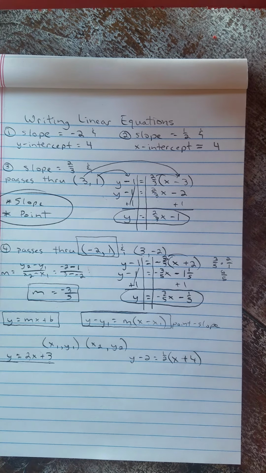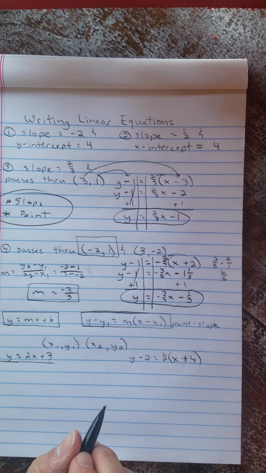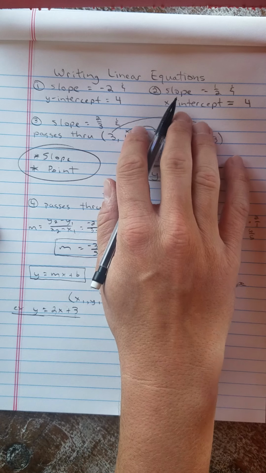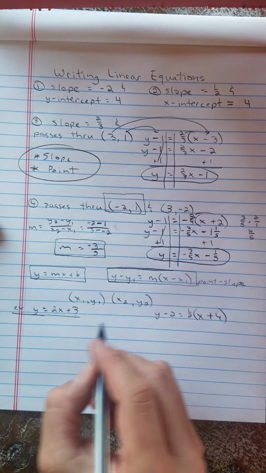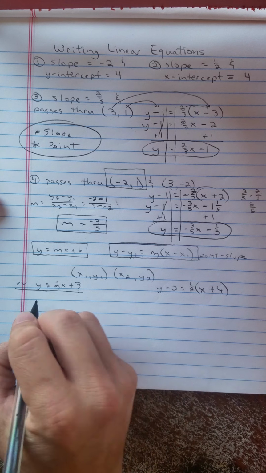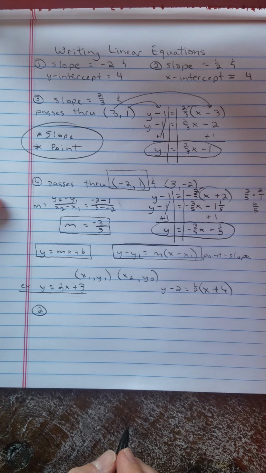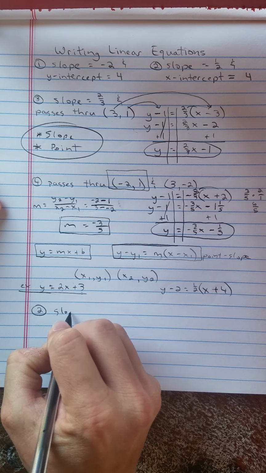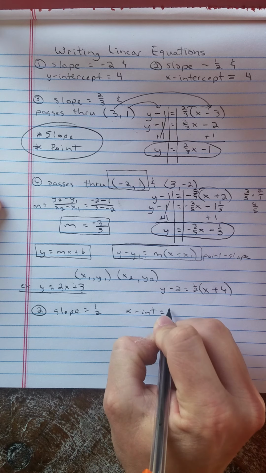Those are the two key pieces, because you have to be able to plug in the slope and the point, okay? So when we look at the last two examples, number 2 gives you the slope and an x-intercept. I'm going to run out of room here, so I'm going to bring this down. Even though I don't think there was one of these on the quiz, for number 2, it gives you the slope is a half, but then it gives you the x-intercept is 4.